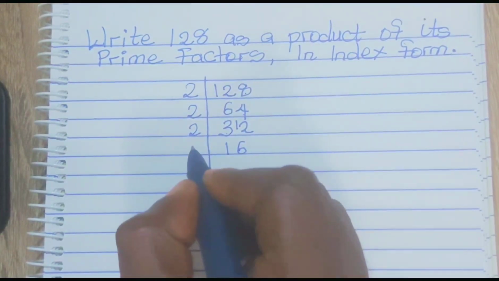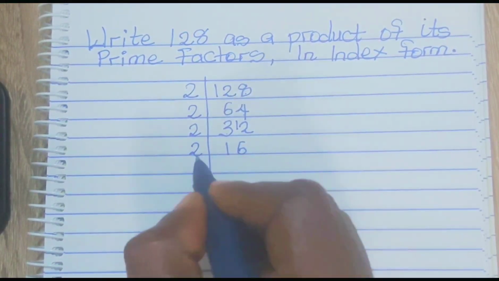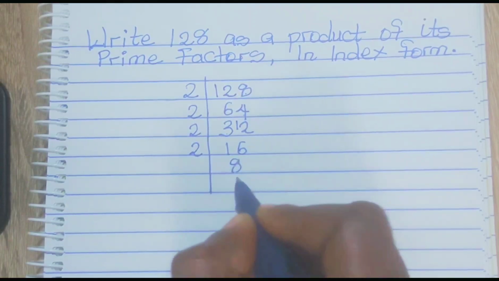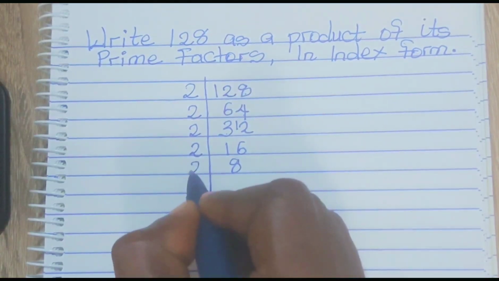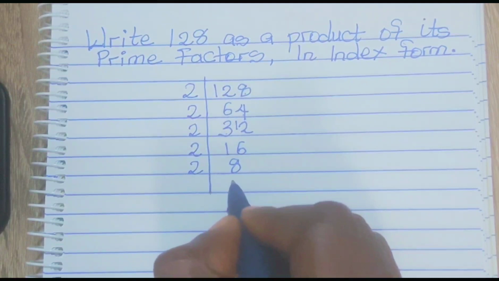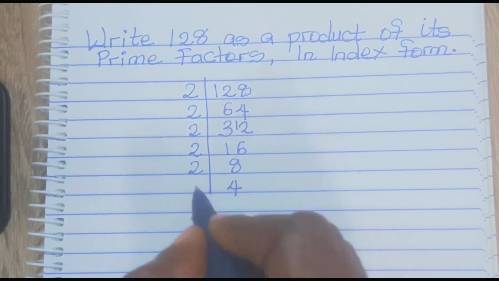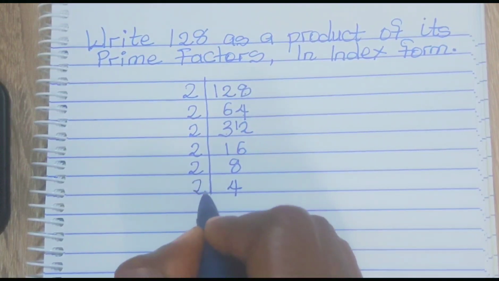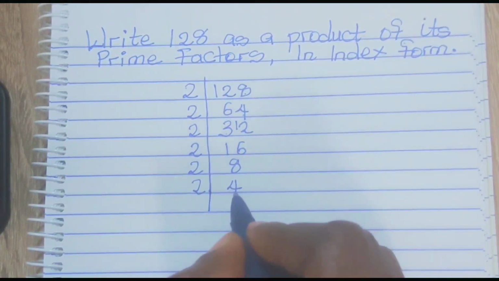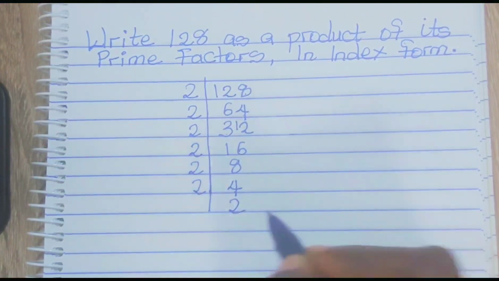I'm left with 16. Another even number. 2 can go. 16 divided by 2, 8. Another even number. 2 can go. 8 divided by 2, 4. Another even number. 2 can go. 4 divided by 2 is 2.